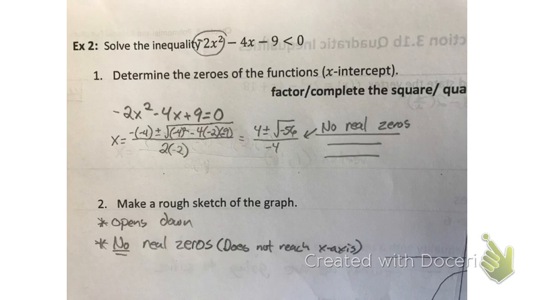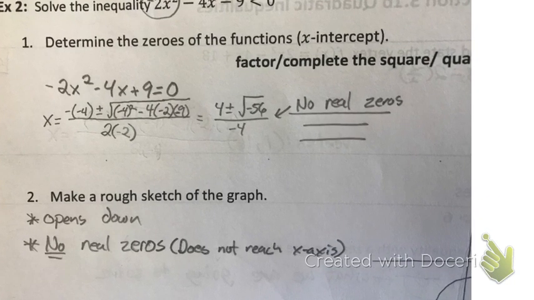So let me take a picture of mine. Let me double check. Should it be -56 under the square root? Or did I make a mistake? No. You got that? Okay. I just saw a couple people that had the same, and it wasn't that.